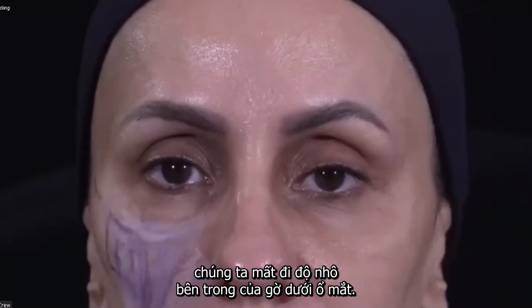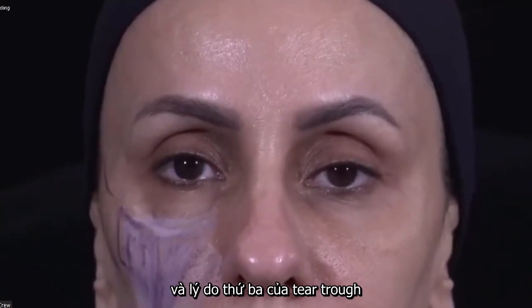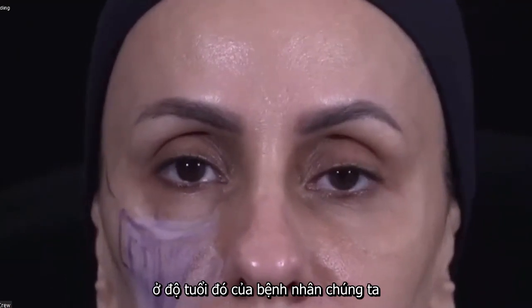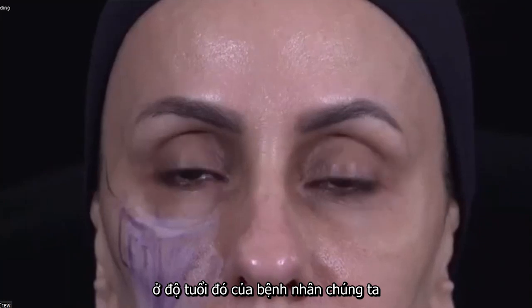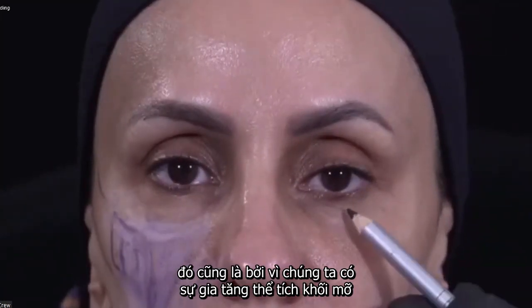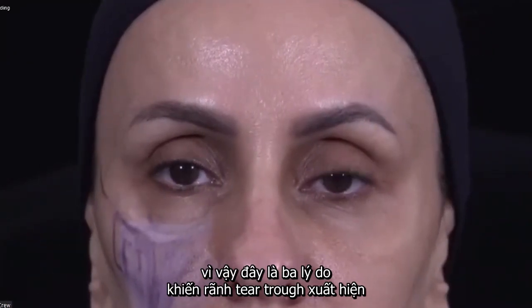With time we are losing the anterior projection of the infraorbital rim. And the third reason for a T-trough at the age of our patients is an increase in volume of the fat pads. So these are the three reasons for our T-trough.